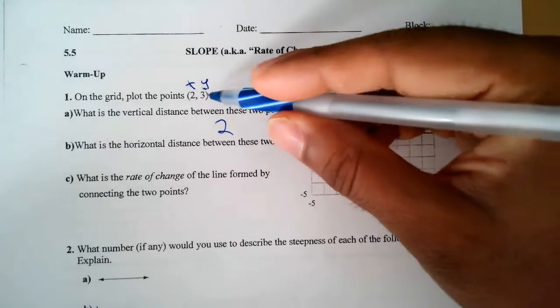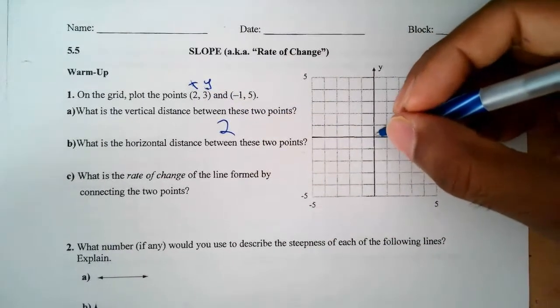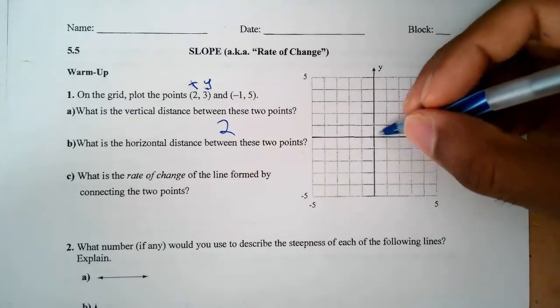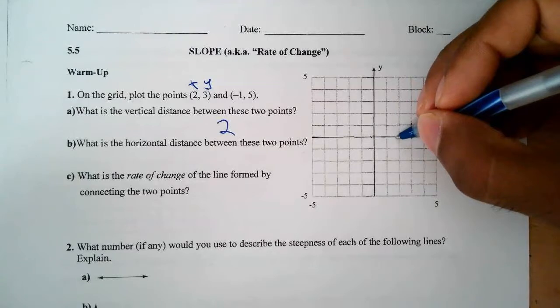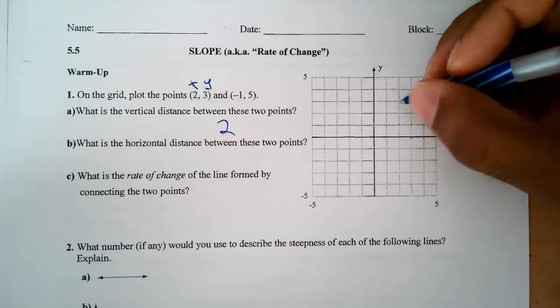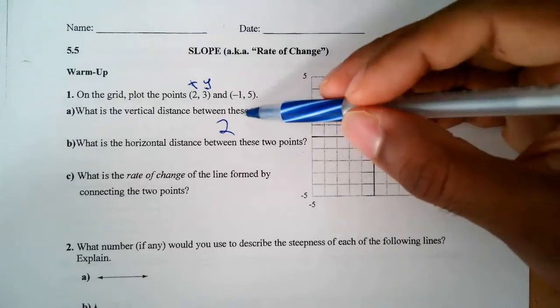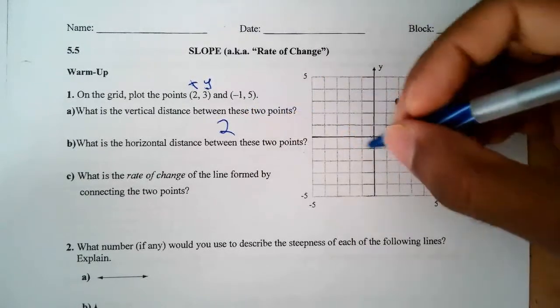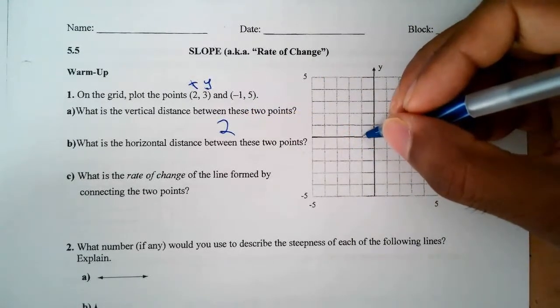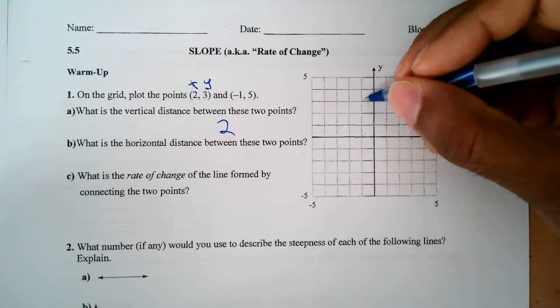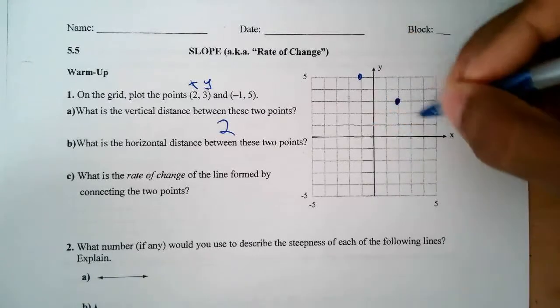So let's plot the first point, (2, 3). For the x, if it's positive, we go 2 units to the right, 1, 2. And the y is up 3, so 1, 2, 3. So this is the first point. And then the second point is (-1, 5). So for the x, -1, and for the y, it's 5 up, so 1, 2, 3, 4, 5. Okay, so we've got our 2 points.